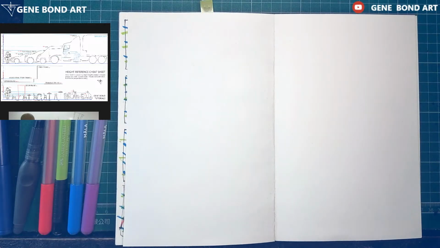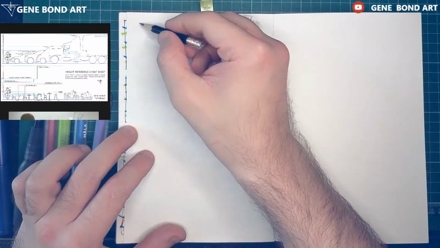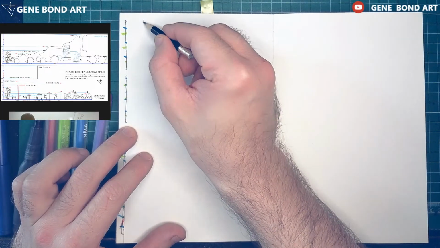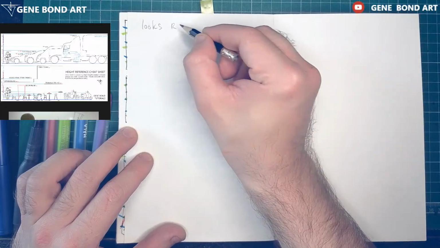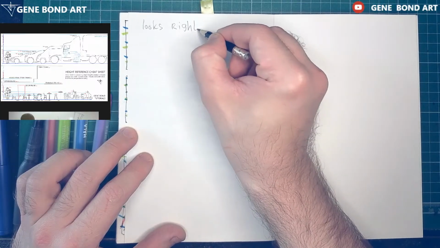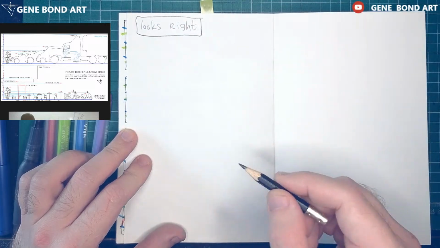What is the point? First of all, why do we want to use perspective, all these principles? It's all about wanting to draw an illustration that looks right. You just want to make it look right at minimum.